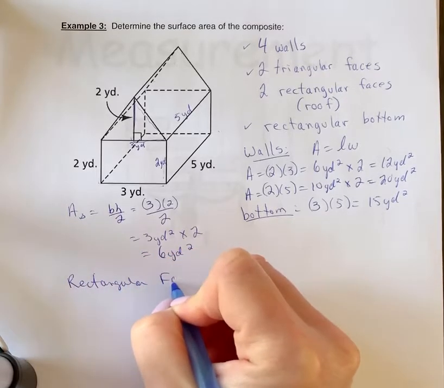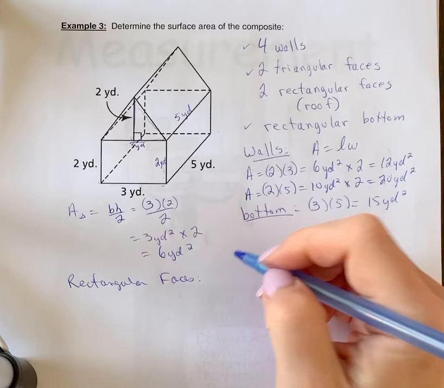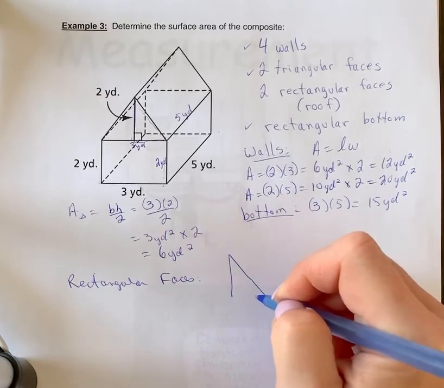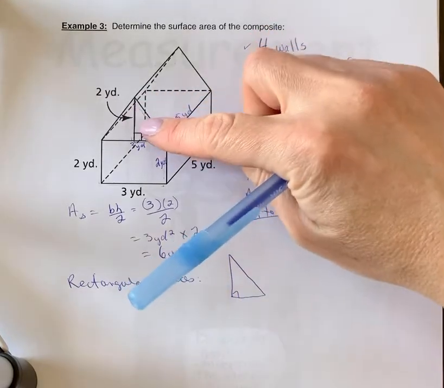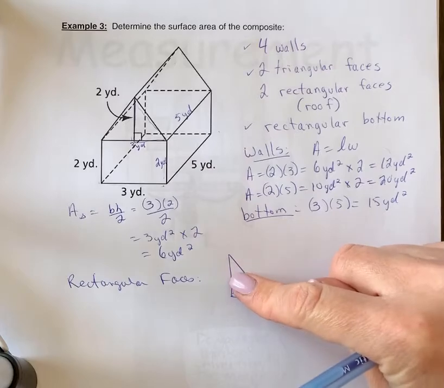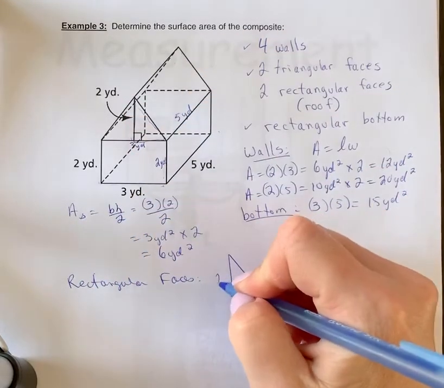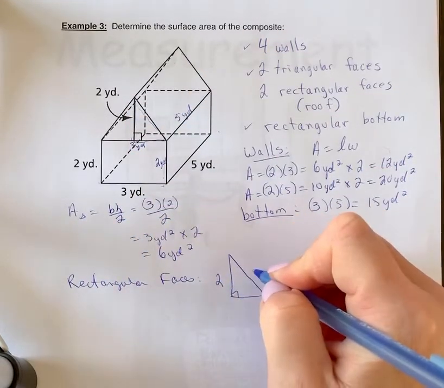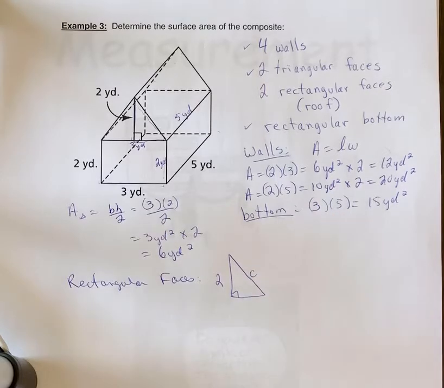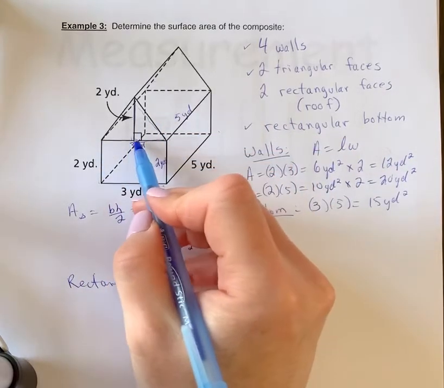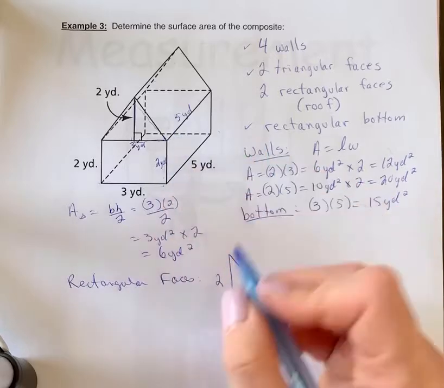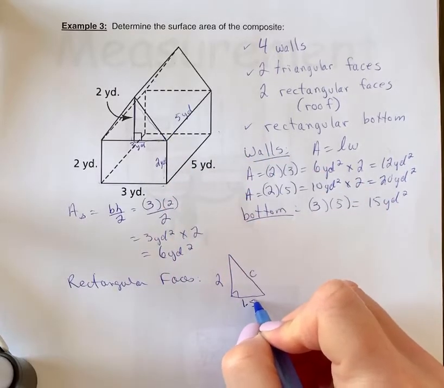For the rectangular faces, we're going to draw this right triangle. I'm just taking this triangle and redrawing it here. So this height here is 2, and I want to know what this is. Because we're going to use Pythagoras' theorem, I'll just call that c. Now this full distance is 3. This has to be halfway, so half of 3, this distance along here is 1.5.